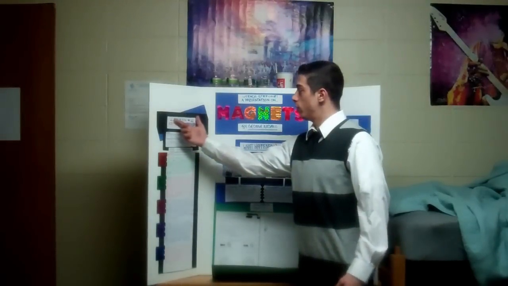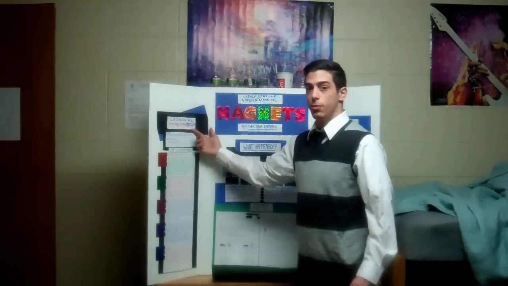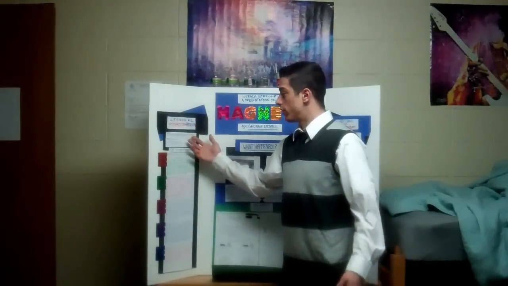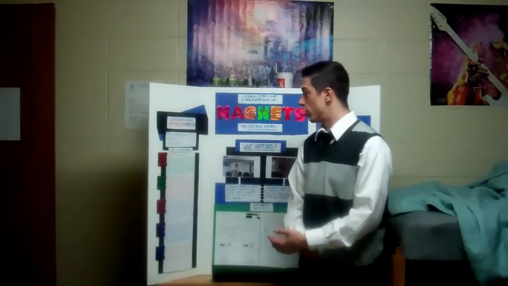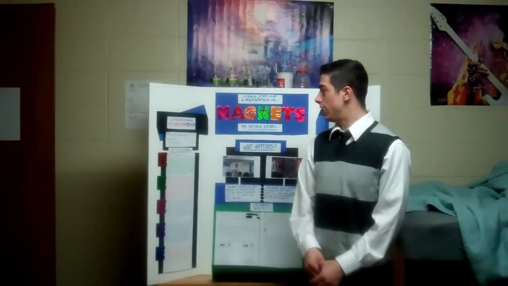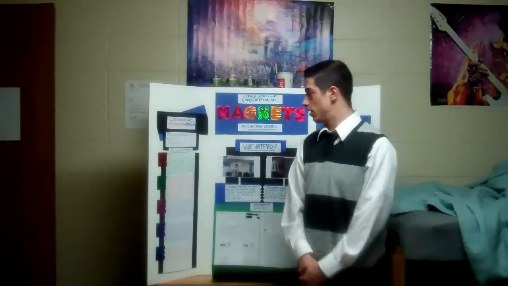The second lesson was lesson number 2, attraction and repulsion. The concepts were that all magnets have two poles. Similar poles repel each other while opposite poles attract. The Earth itself has two poles and also attracts and repels magnets.